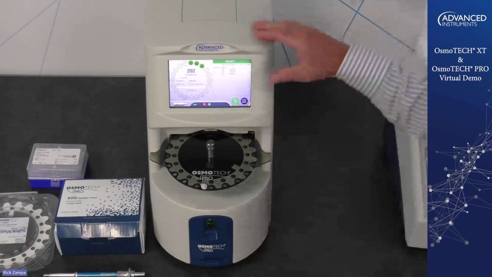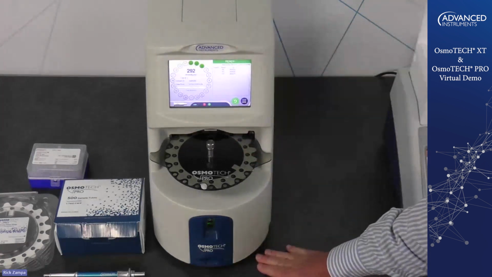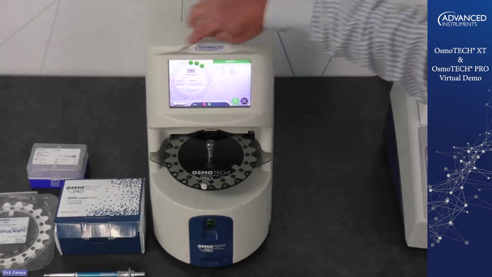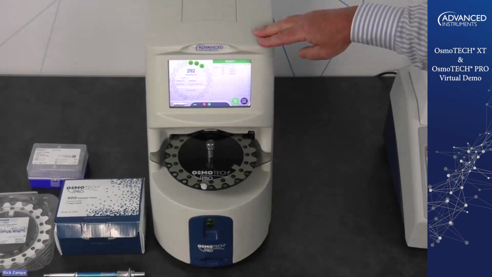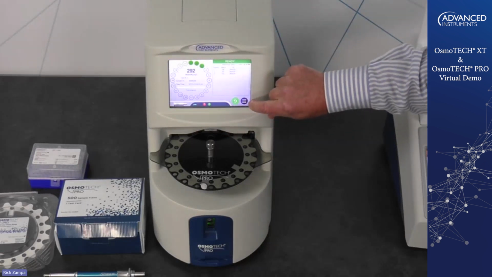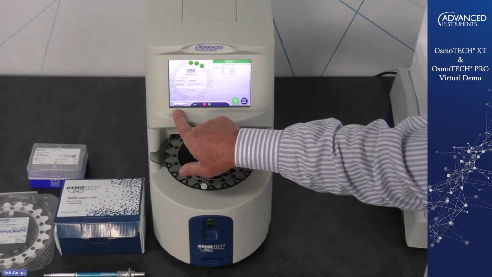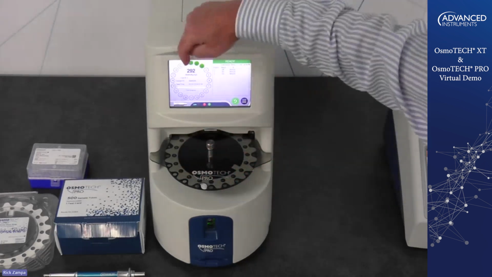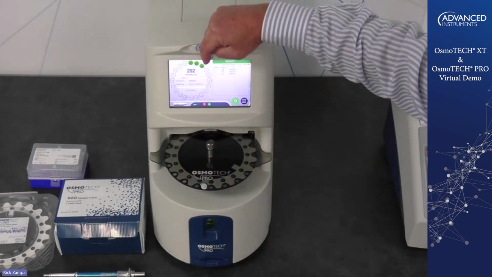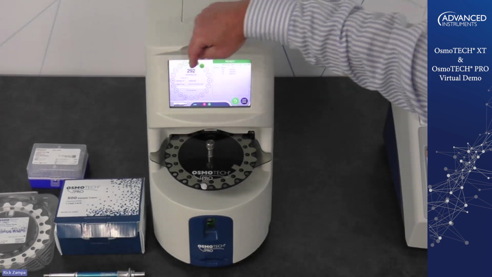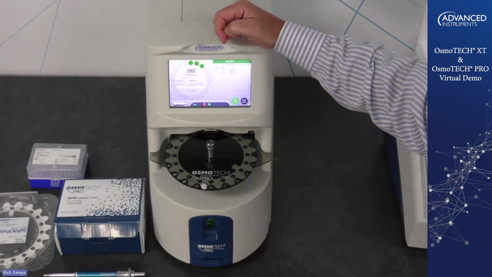Okay. Nope. Okay. OsmoTECH Pro here. So you can see this is a multi-sample instrument. We have our touchscreen display here, very much set up the same way as the OsmoTECH XT. We have our menu button. This is our load button. We have our sample counter here again. You can see the results here displayed in the carousel, as well as a list over here. You can see our last test result there.